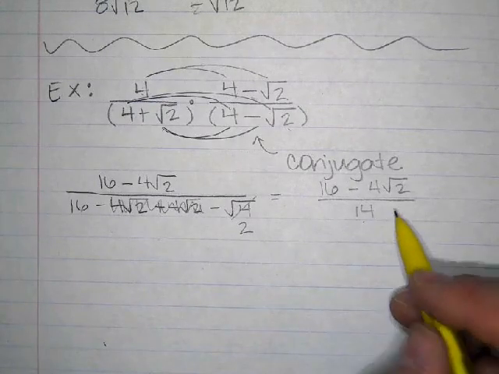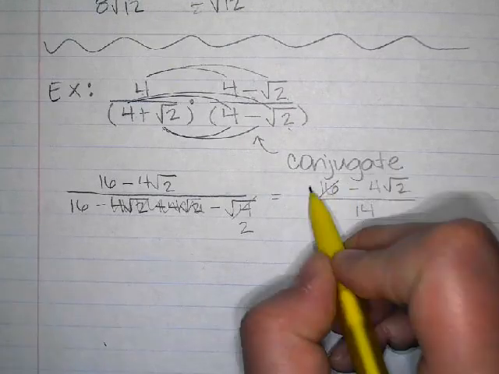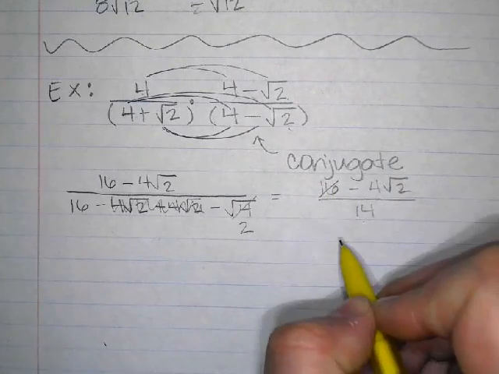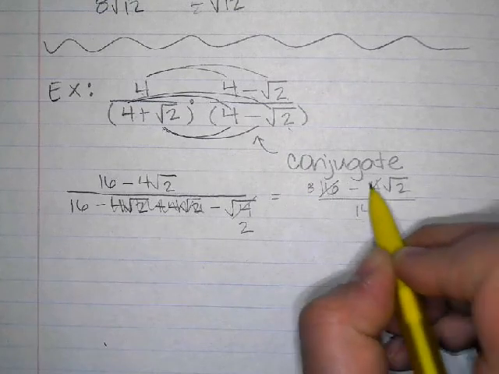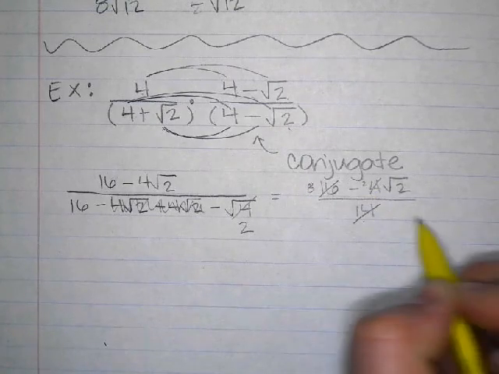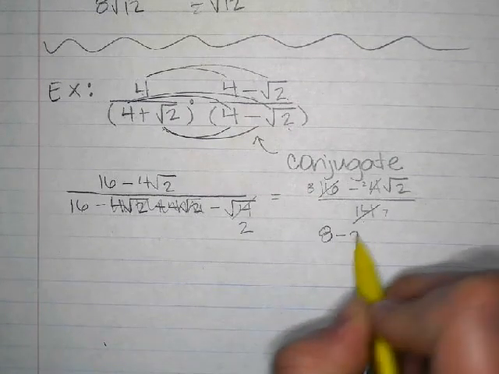So 16 divided by 2 is 8, 4 divided by 2, and 14 divided by 2. So our answer is 8 minus 2 root 2 over 7.